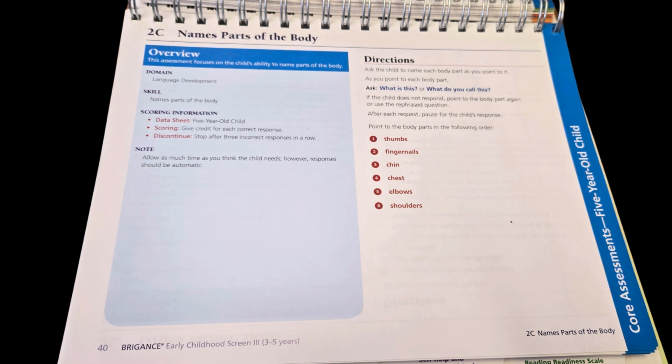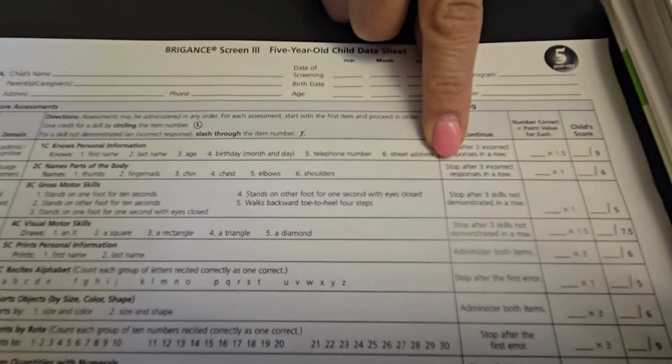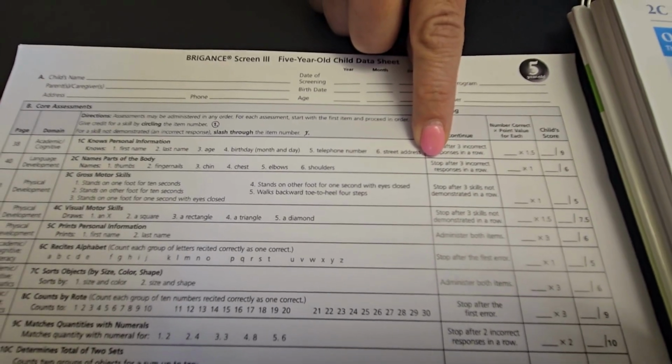For 2C, names parts of the body, ask the child to name each body part as you point to it. If the child does not respond, rephrase by saying, what do you call this? And pointing again. You will discontinue after 3 incorrect responses in a row.